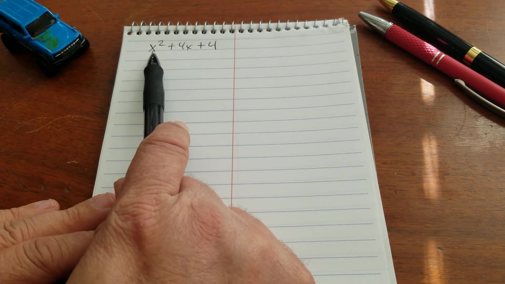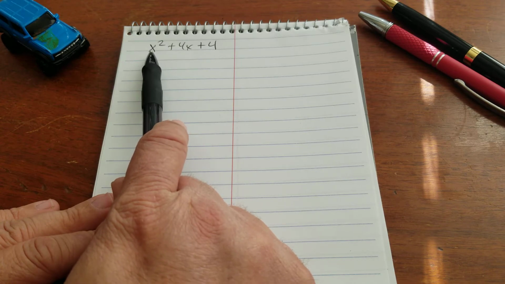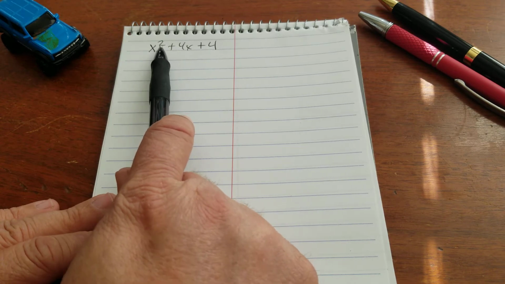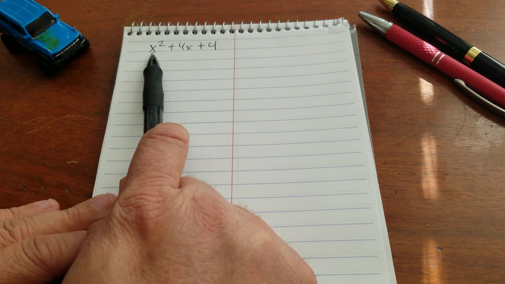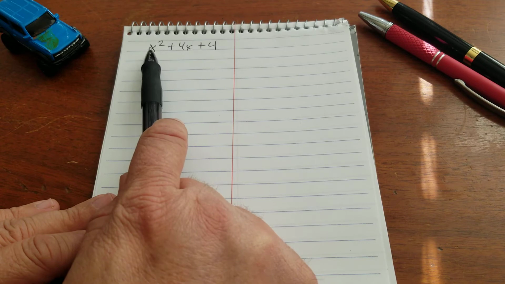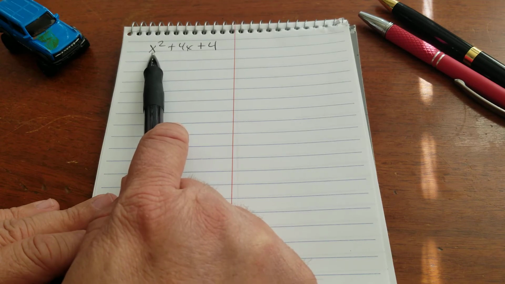So first, we'll start with our first variable here, which happens to be x squared. Now, by the way, if you don't know, that little 2 just means this x is multiplied times itself twice. So if this was a 2, it would be 2 times 2. If this was a 4, it would be 4 times 4. That little number just means you multiply this times itself. Okay?